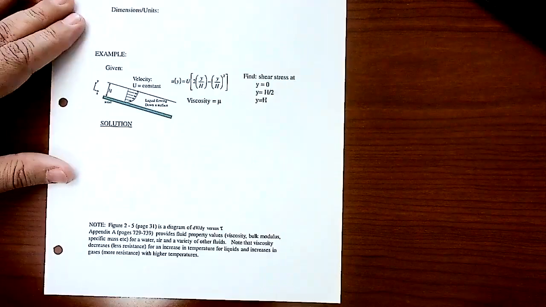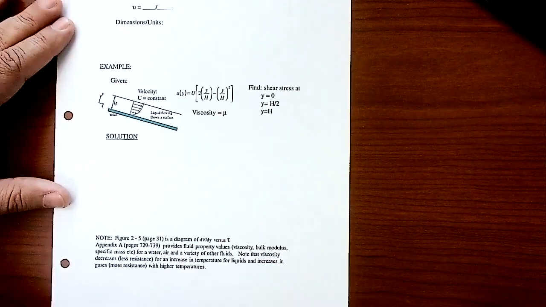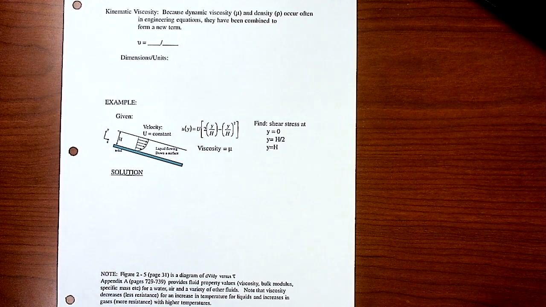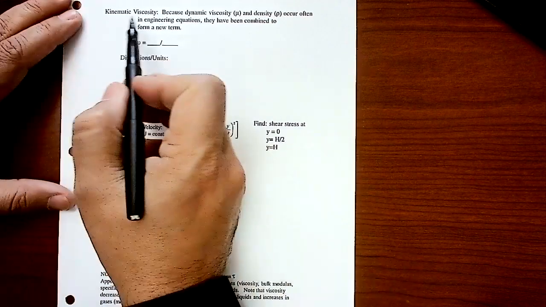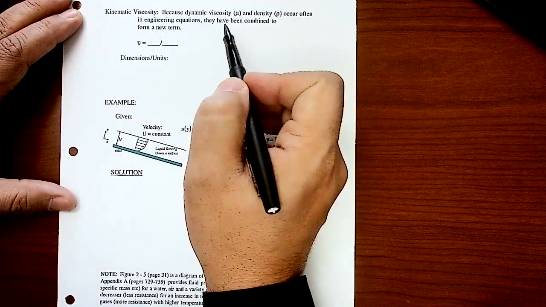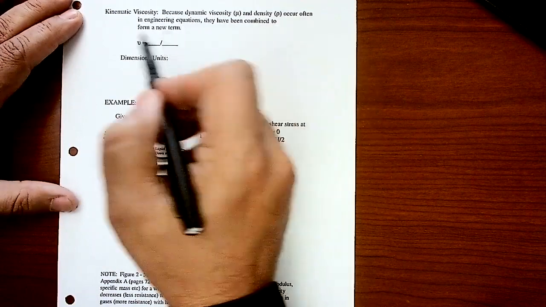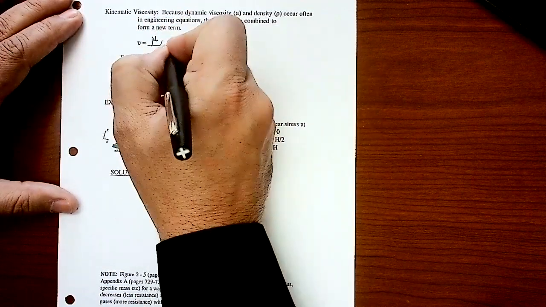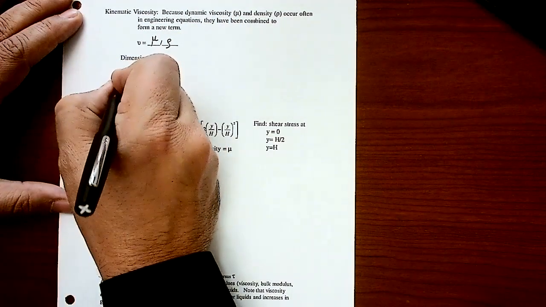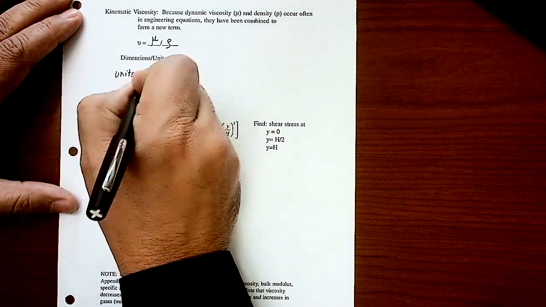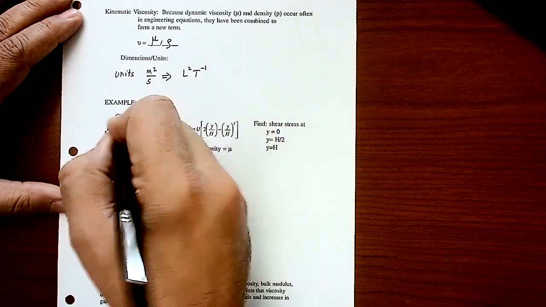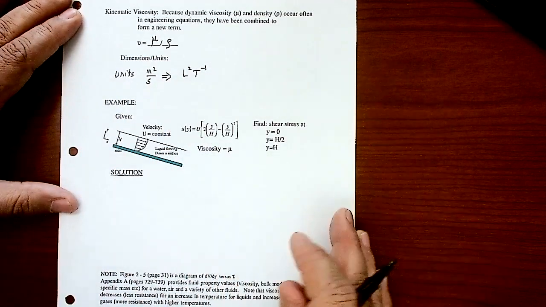Let's do an exercise about the viscosity and Newton's law of viscosity so we can understand how to apply that equation, right? The kinematic viscosity, its dynamic viscosity and density occurs often in engineering equations. They have been combined to form a new formula, kinematic viscosity equals dynamic viscosity over the density, right? We talked about the units, right? It's meter square per second. And if you want to do that as a dimension, it's L squared T minus 1. And you can do that in the FLT system as well if you need.